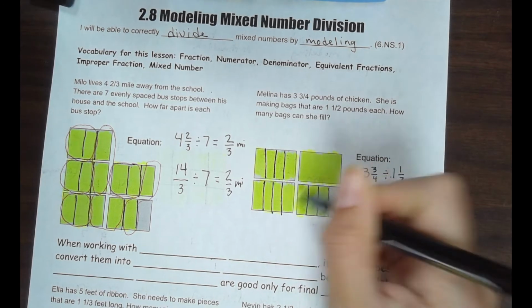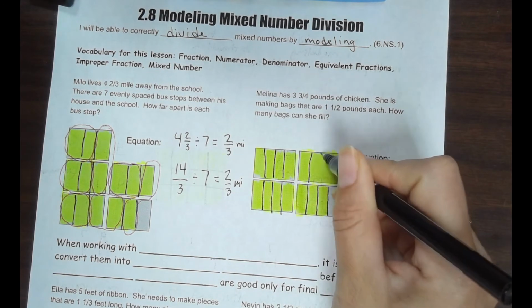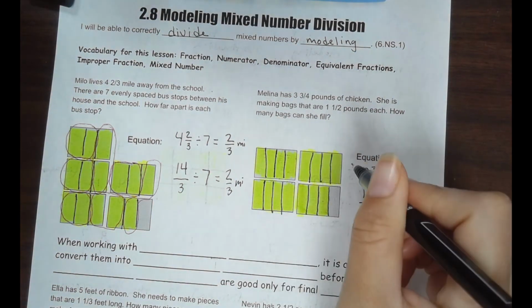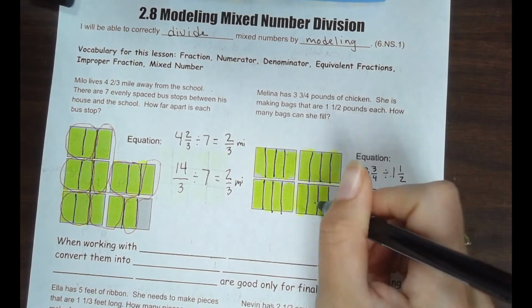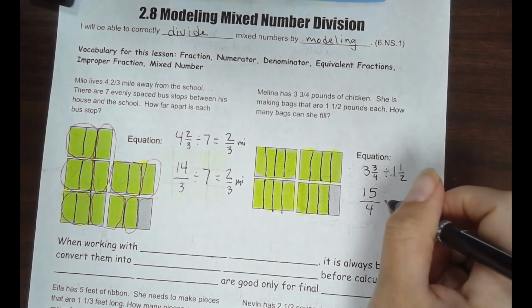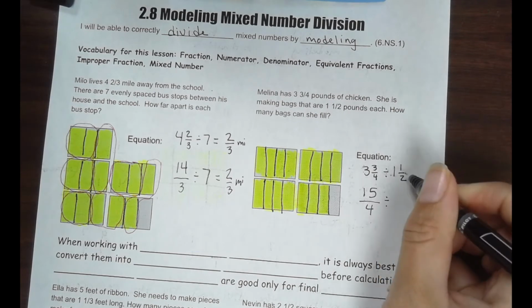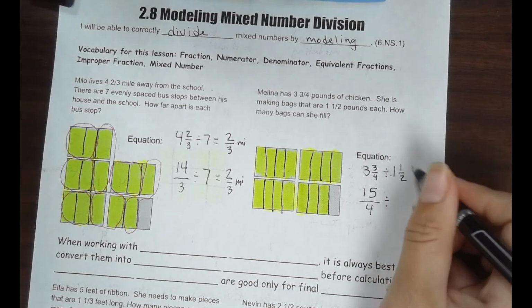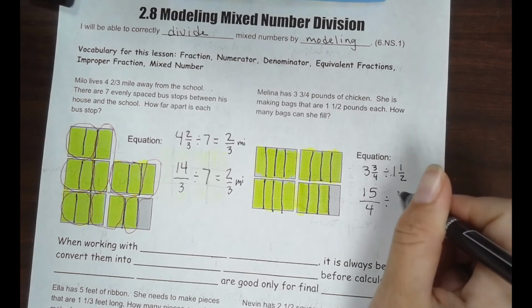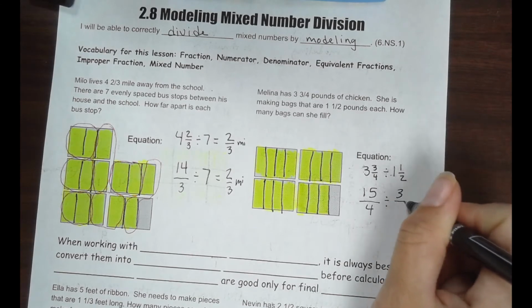It doesn't change how much I have. Just separating them into pieces. So now I have 4, 8, 12, 13, 14, 15 fourths. And I want to divide this into, this is where it comes in handy to turn this also into an improper fraction. So 1 times 2 is 2, plus 1 is 3, so 3 halves.